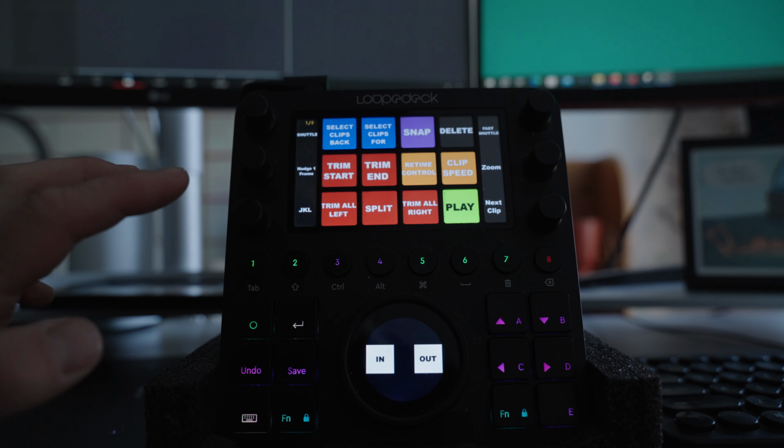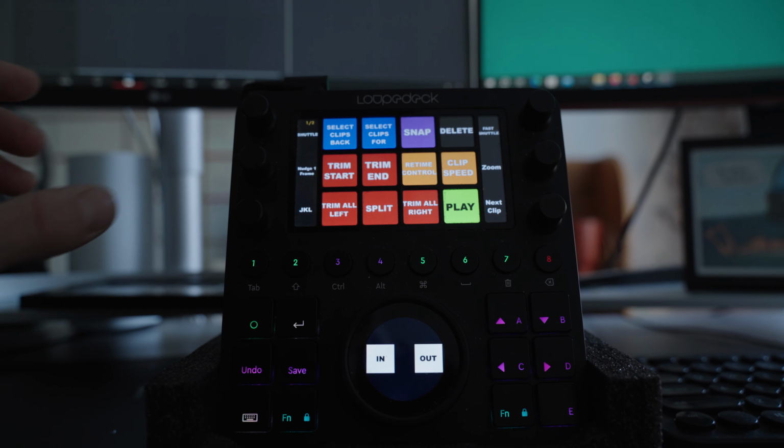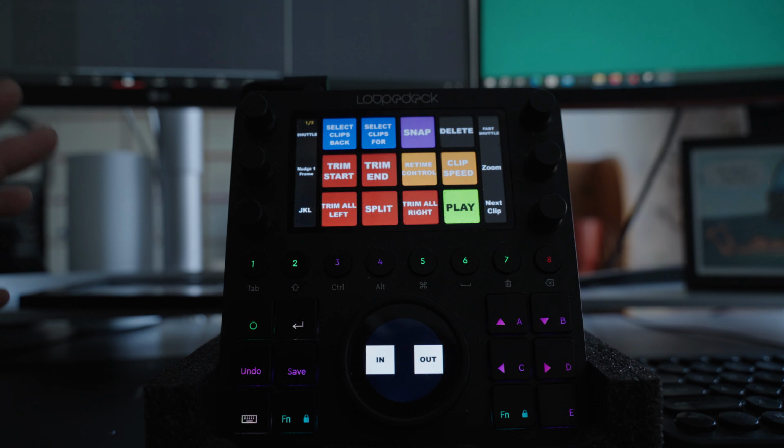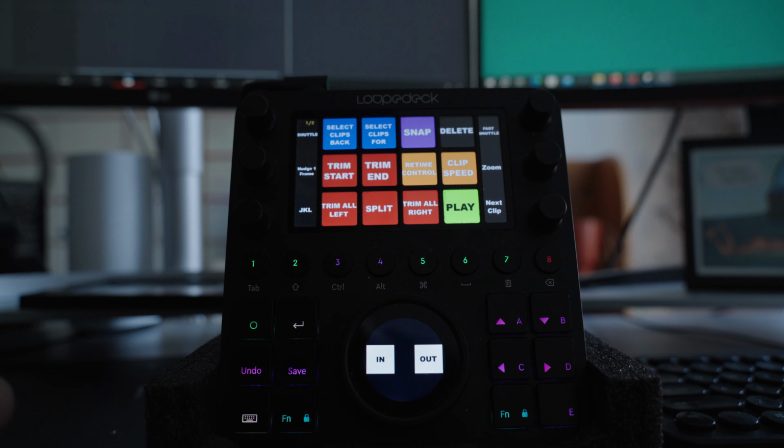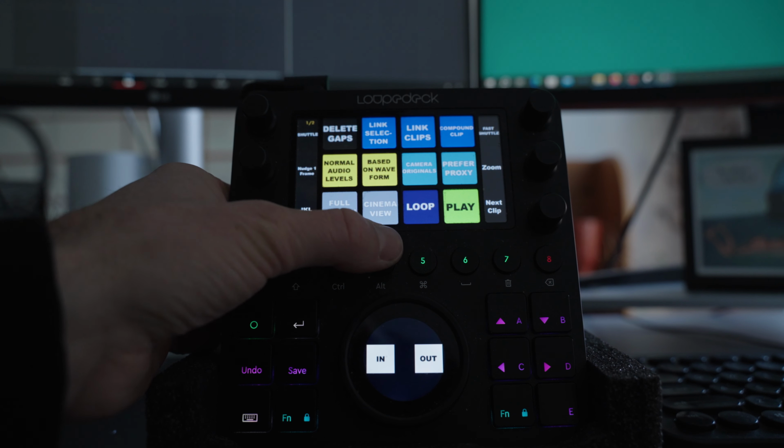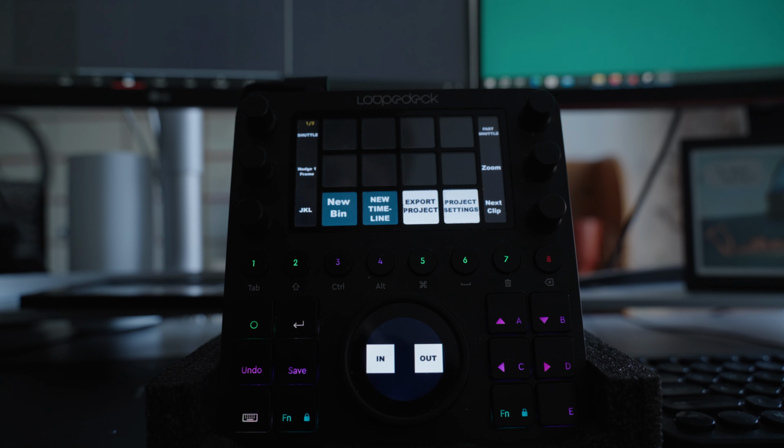So why did I do this? Numbers 2, 3, and 4 are basically the pages that I use the most in DaVinci Resolve. You also see that 3 and 4 have a purple color because these are the pages. And if you swipe, you see you have an extra page.